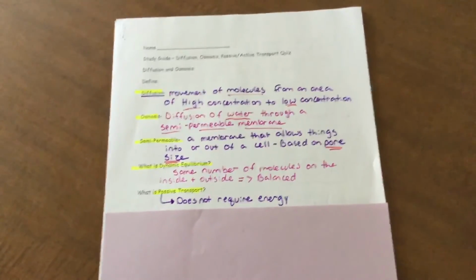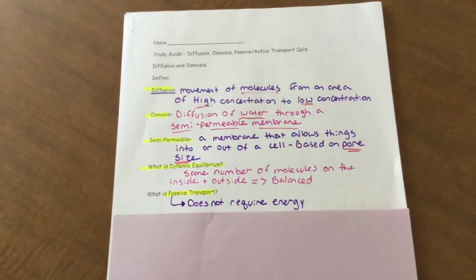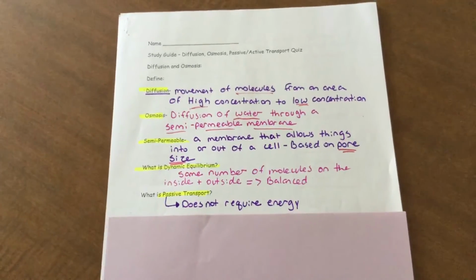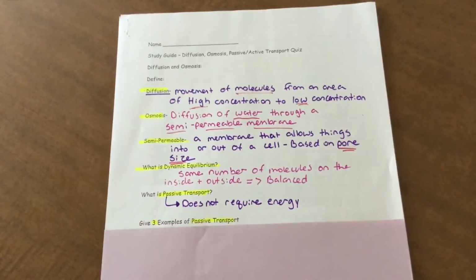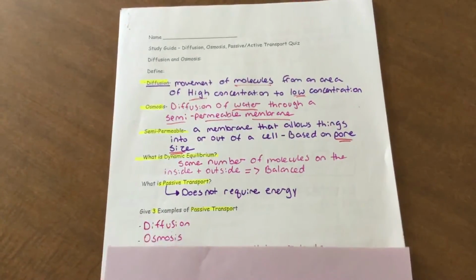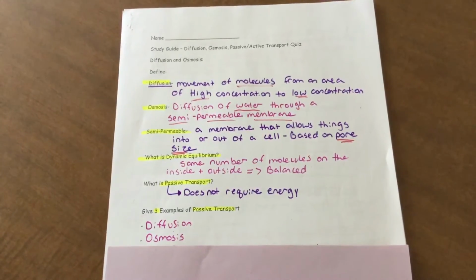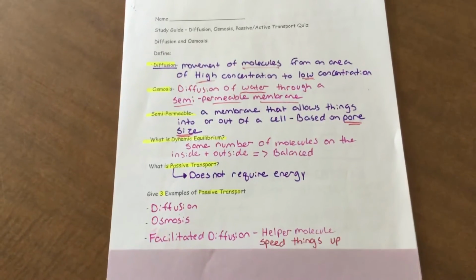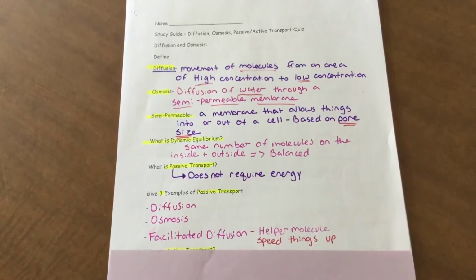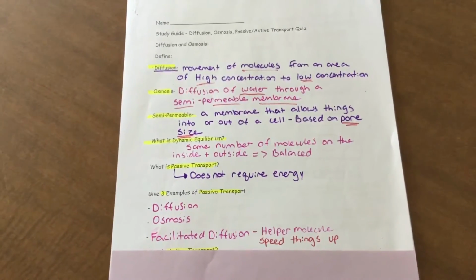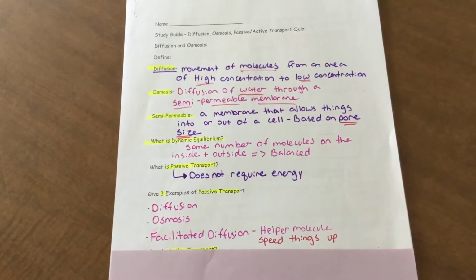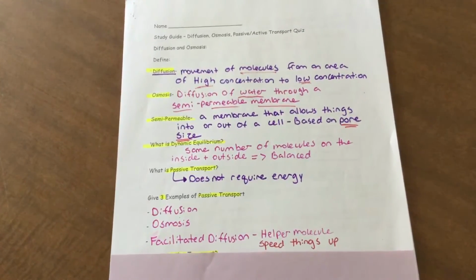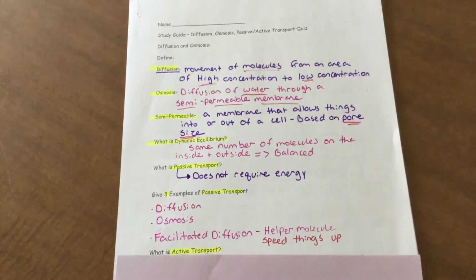Passive transport does not require any energy, and there are three things that are passive transport, and they are diffusion, movement of molecules from high to low, osmosis, movement of water from high to low, and something called facilitated diffusion. This has a helper molecule that will speed things up. This is particularly useful for oxygen and carbon dioxide in your lungs.